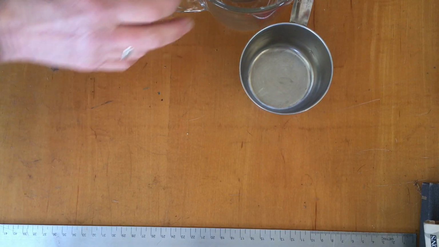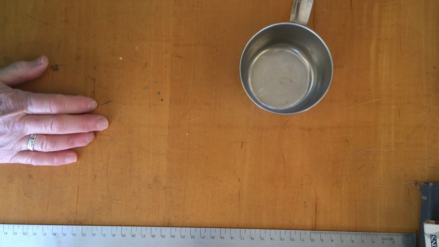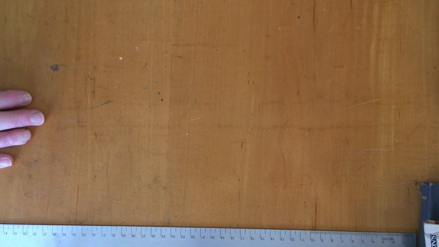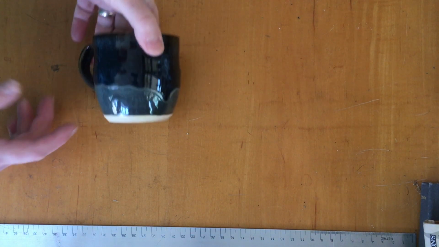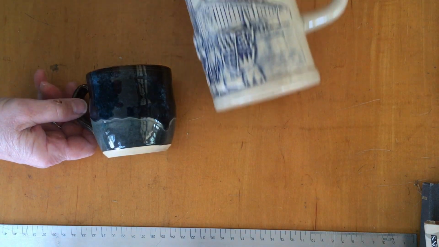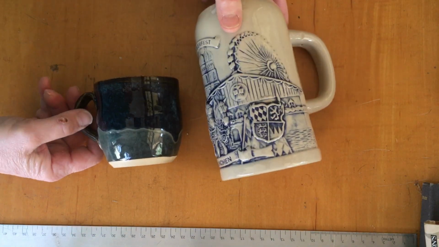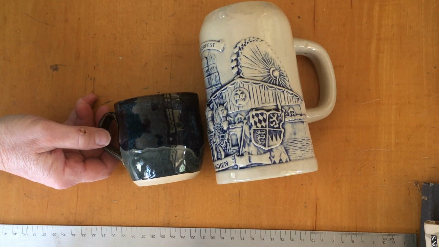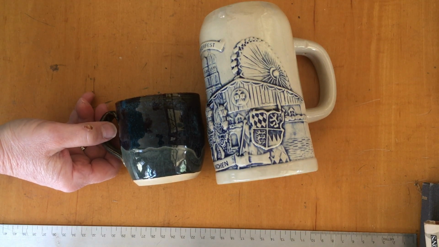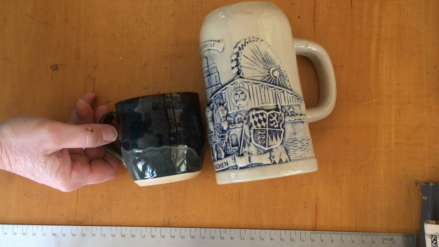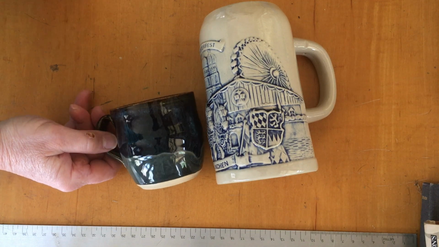Back in the old days, they didn't have measuring cups like this. So somebody's cup at one house might be this size, and somebody's cup at another house might be this size. So if you are going to make a cake and say, add 1 cup of sugar, you would have to go in your cupboard and kind of guess what size cup somebody had at their house.